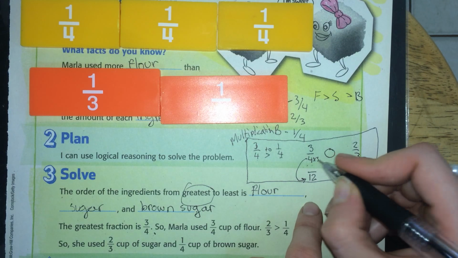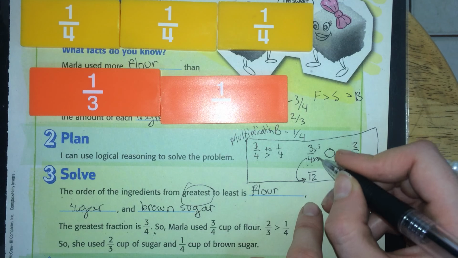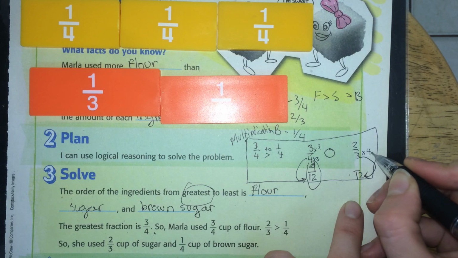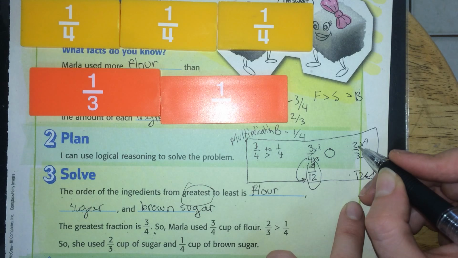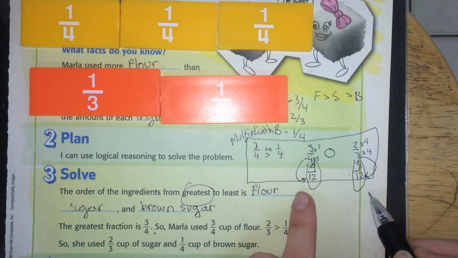So 4 times 3 is 12, but I have to multiply it on the top and the bottom. Same. 3 times 3 is 9. So the equivalent fraction is 9/12. And this one would be times 4. 3 times 4 is 12. To multiply the same on the top and the bottom. So 2 times 4 is 8. So these are the equivalent fractions.